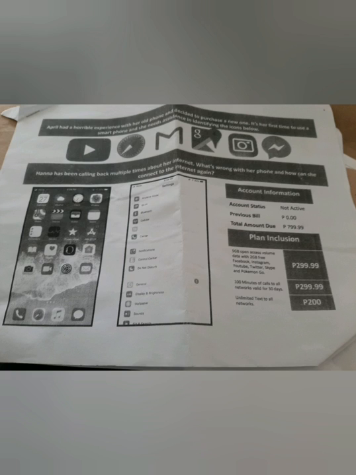So, Mr. Customer, let's try and check what happened to your internet. Kindly click the icon that looks like a gear to go to the settings. Are you there, sir? Okay. Do you see a cellular data button? Okay. Kindly click it, please. Alright. Is it currently on or off? It's off. Alright. Kindly swipe it to the right to turn it on.